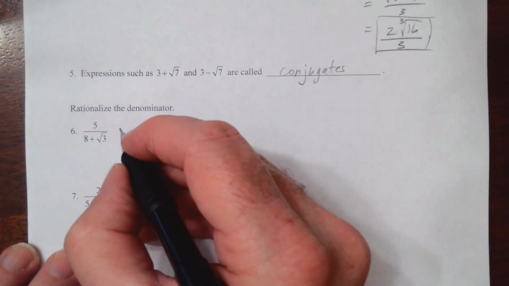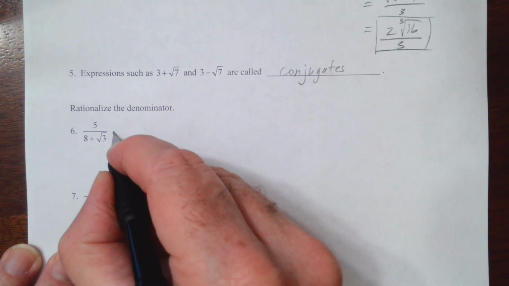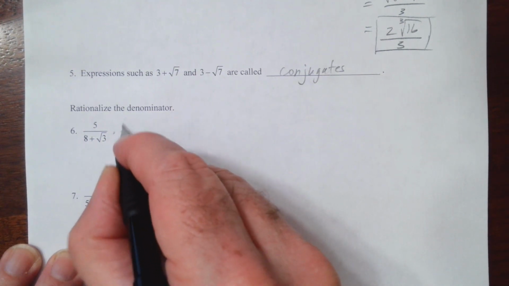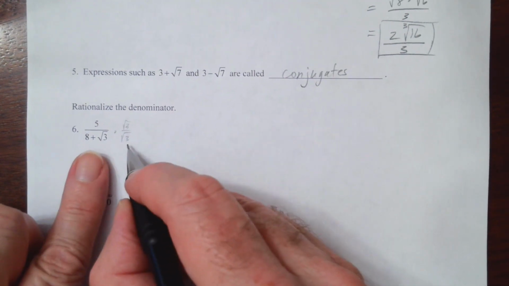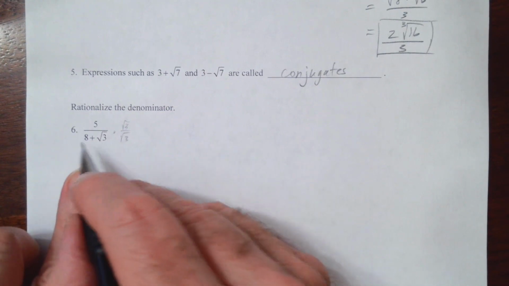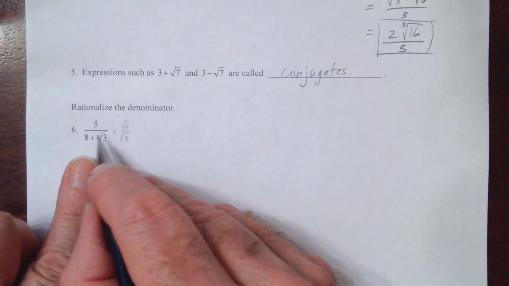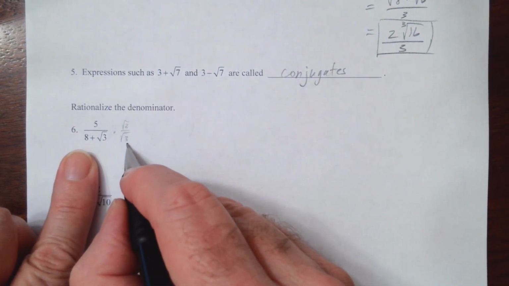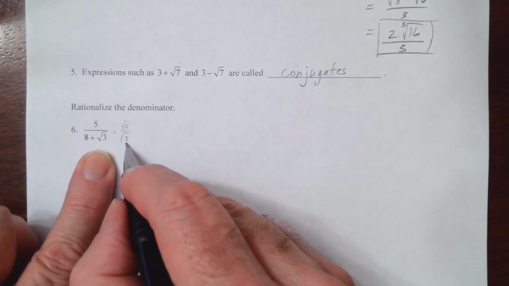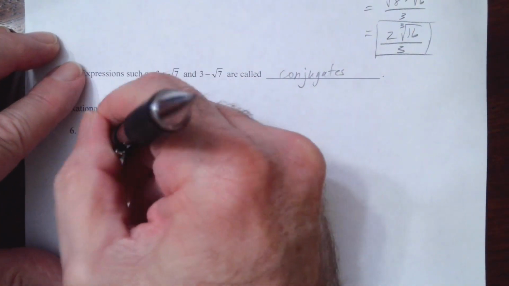So on the first one here, I'm going to write kind of light, and then I'm going to erase. So let's say you multiplied by the square root of 3 over the square root of 3 to get rid of the radical in the denominator. The problem is when you distribute the square root of 3 times these two terms, because it is a single term times a binomial, you'll need to put parentheses around this and distribute. 8 times the square root of 3, that's a radical term. Square root of 3 times square root of 3, yeah, you'll get 3 there. But you're going to be stuck with that 8 square roots of 3 in the denominator. And so this won't work.